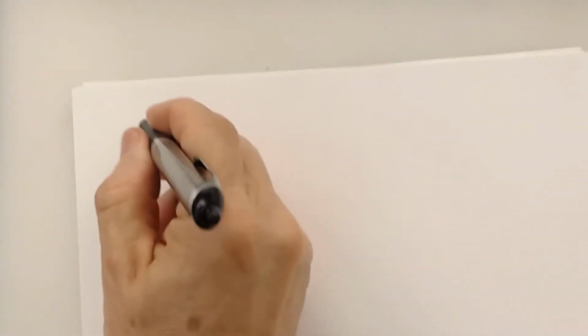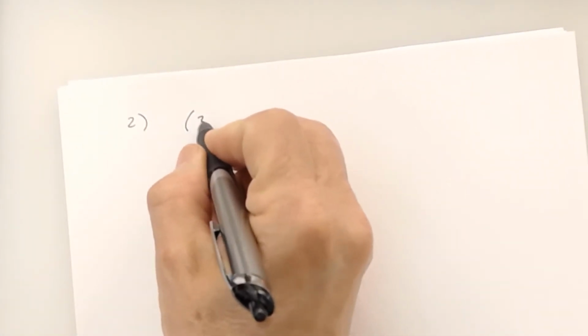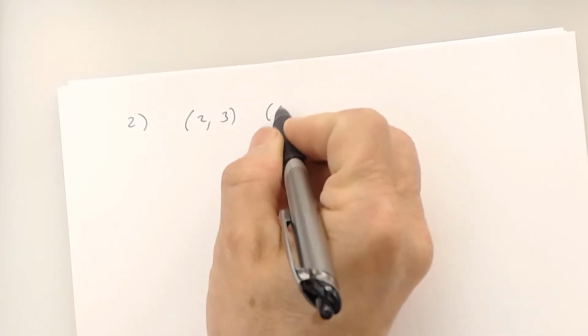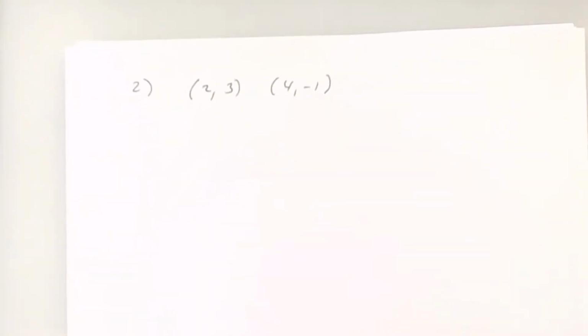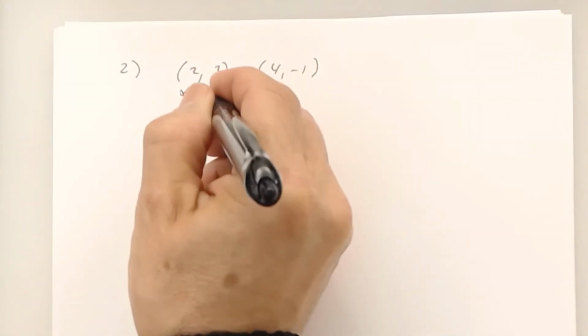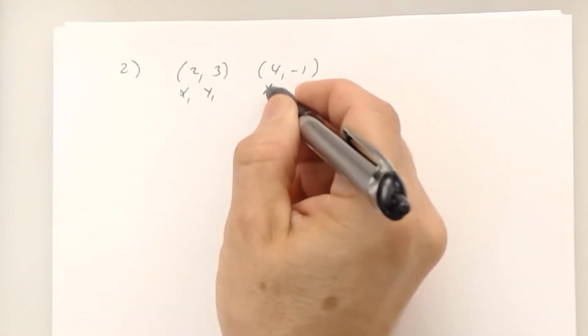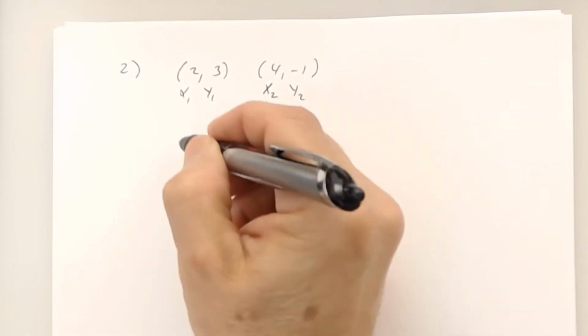All right, number 2. Suppose you had this. Suppose my coordinates are 2, 3 and 4, -1. So again, it does help if you label. Let's call this x1, and this will be y1. Then this will be x2, y2. So let's find the midpoint.